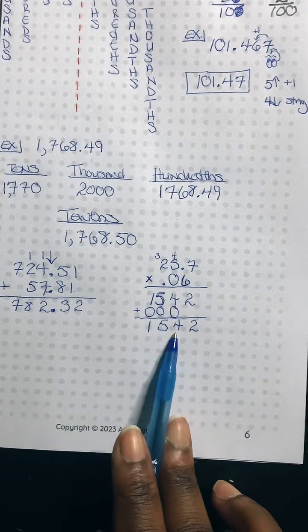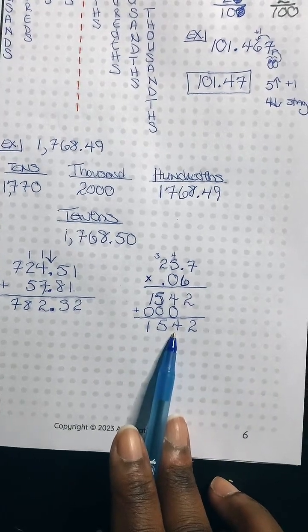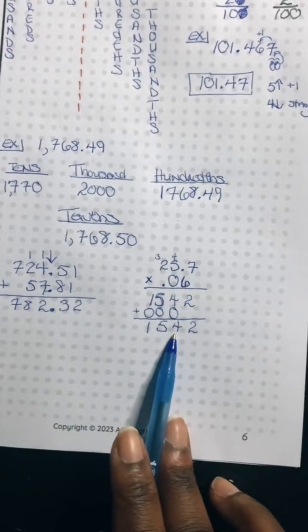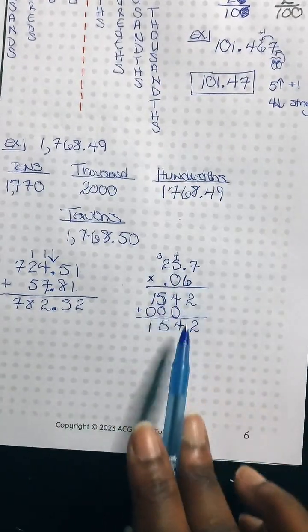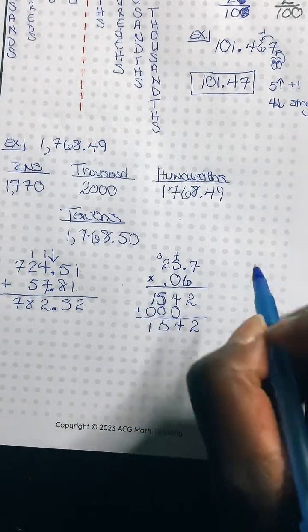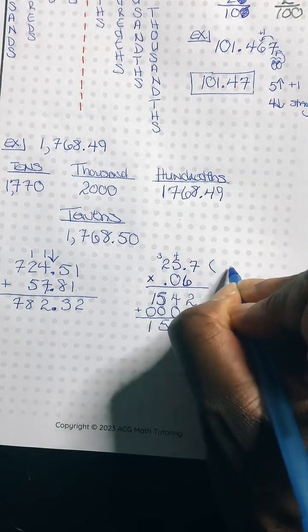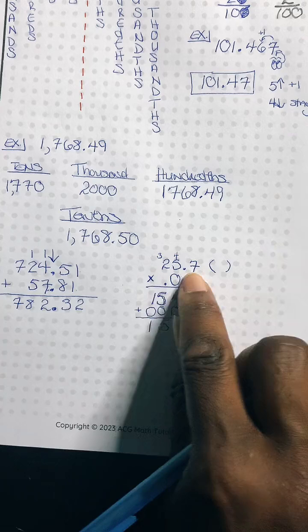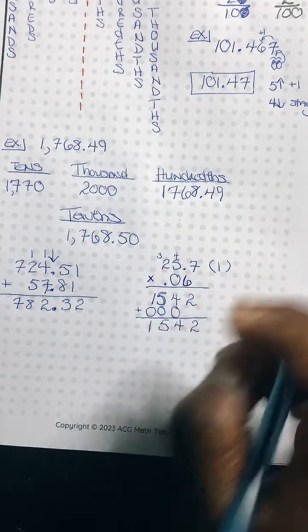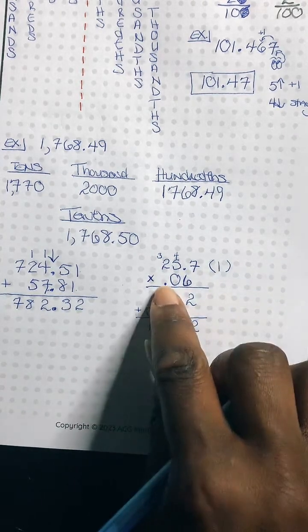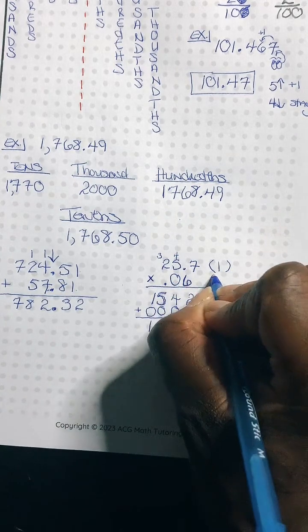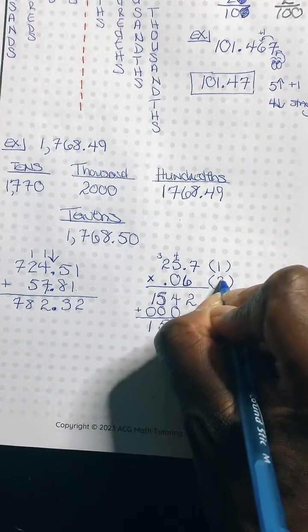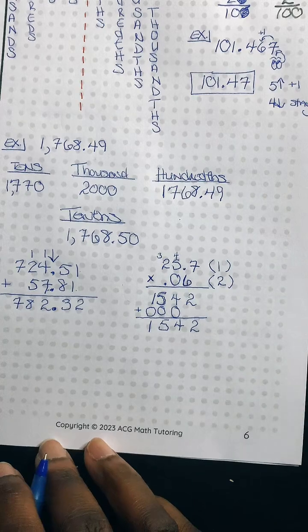Now, this is not your answer. The reason why we need to bring the decimals into it: if we take a look, the first number has 1 decimal place. The second number has 2 decimal places.